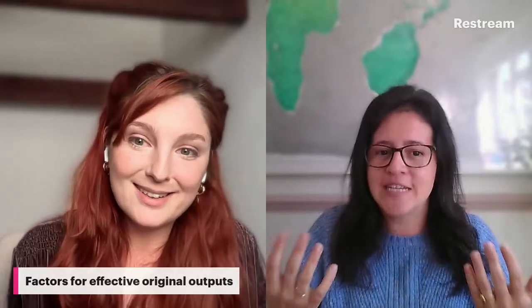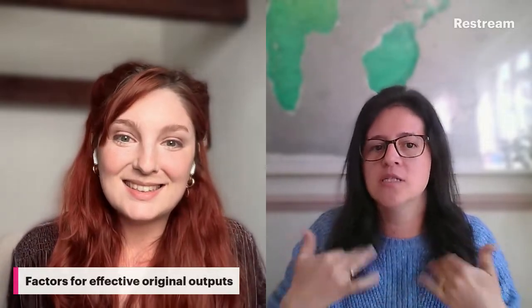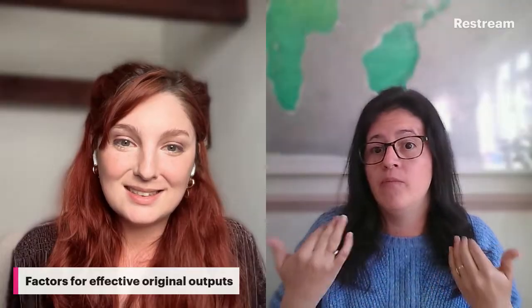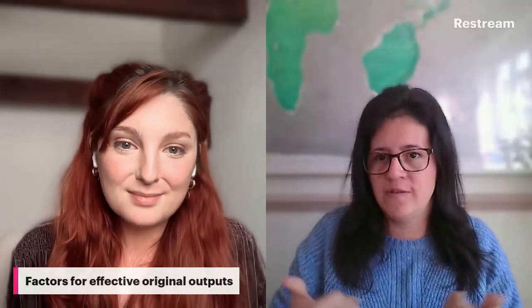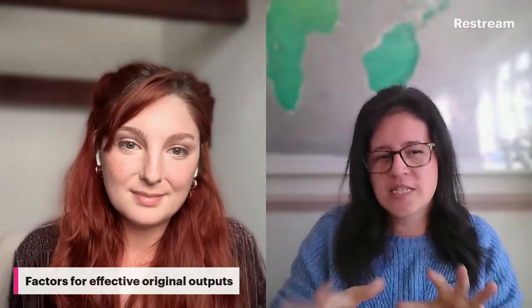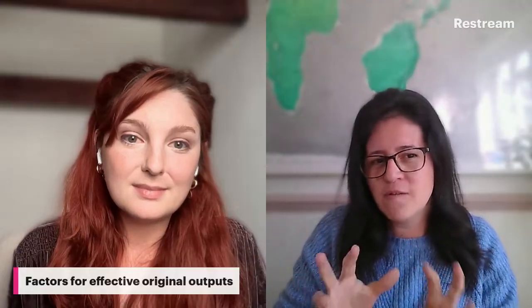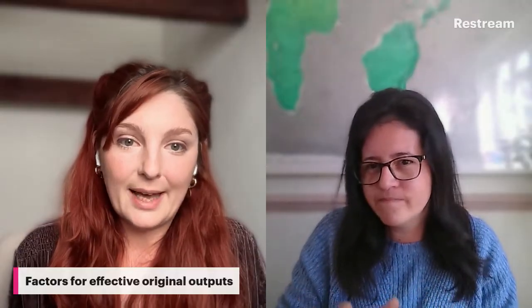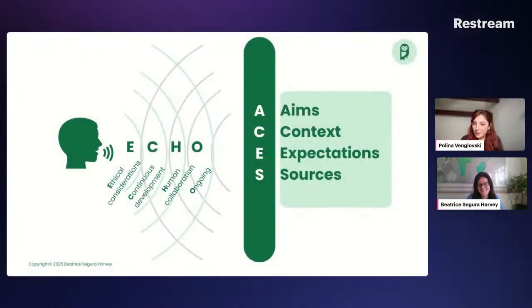You have to get to that point. So it's this constant idea of editing that you need to do as you develop your prompting skills. So I'd say those are the three main things for effective prompting. Okay. Should we move on to this?